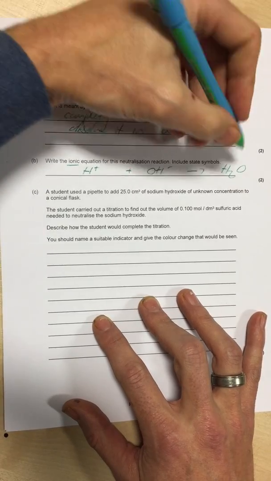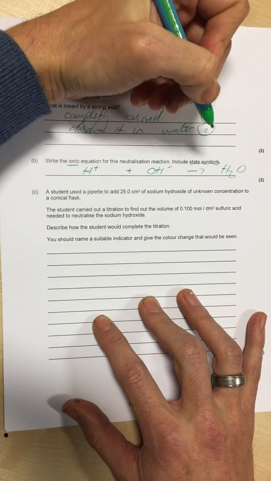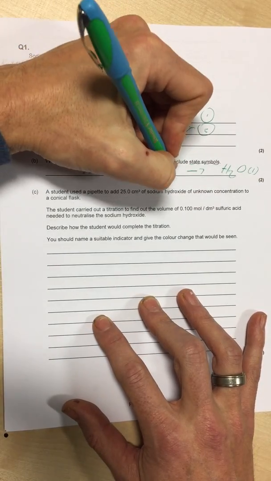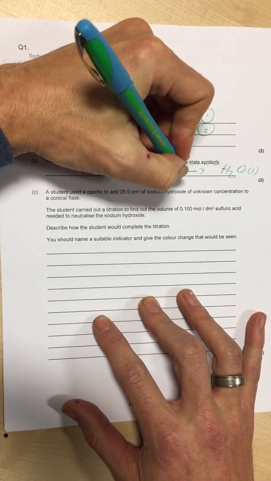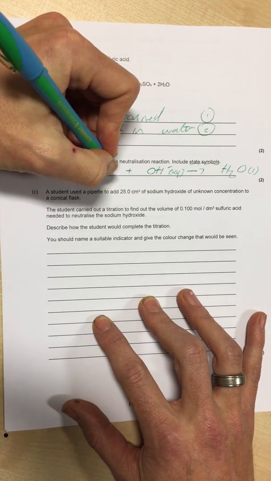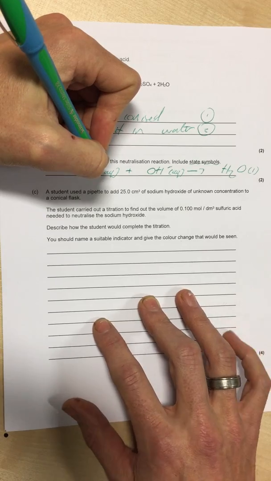The tip here is the fact that the question says include state symbols. I know that water is an L for liquid. I know that my hydroxide ion is AQ because it's dissolved in solution, and I know that my acid is AQ because it's dissolved in solution.